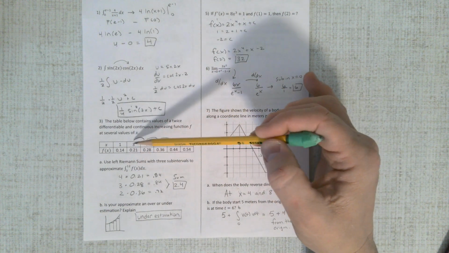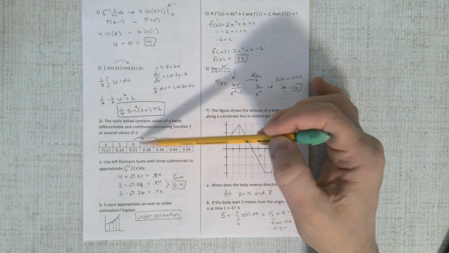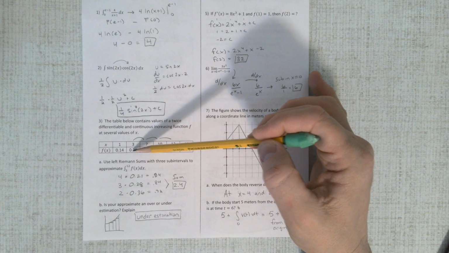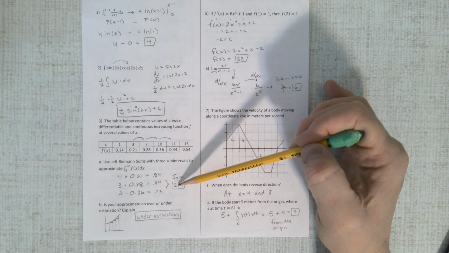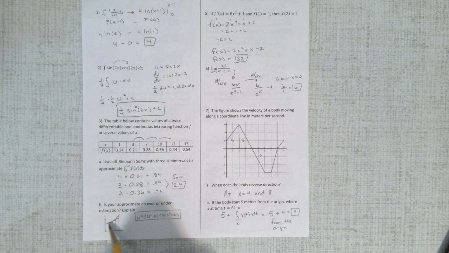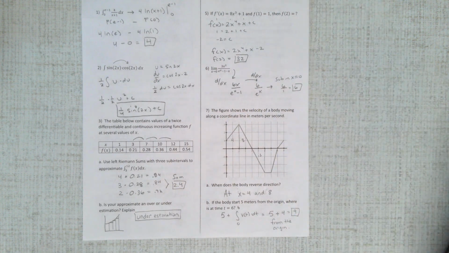Looking for area from 3 to 7. 1, 2, 3. 3 rectangles. The widths are 4, 3, and 2. And the heights are the left endpoints because they're left Riemann sums. The sum is 2.4. And then it tells you it's an increasing function, so it's going up. And if I make my rectangles from the left side, what you'll see is all the rectangles are under that curve, so it's an underestimation. The exact area must be higher than that.